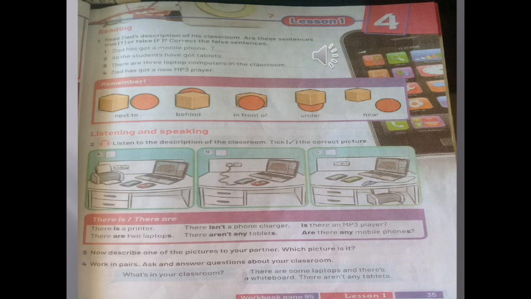Number 3, there are 3 laptop computers in the classroom. 3 laptops? No, there are 2. So false. Number 4, Ziad has got a new MP3 player. False, Mr. Osman. Good. Yes.